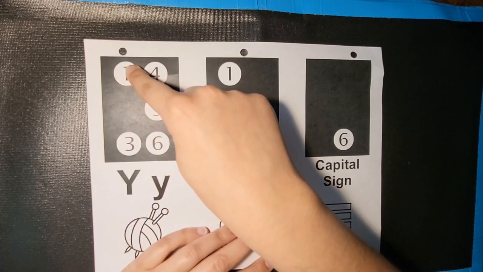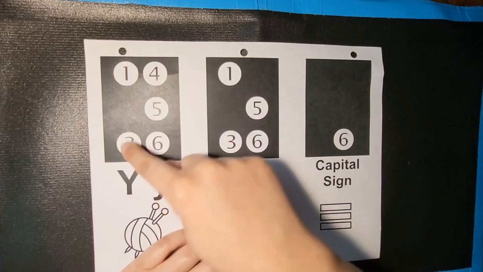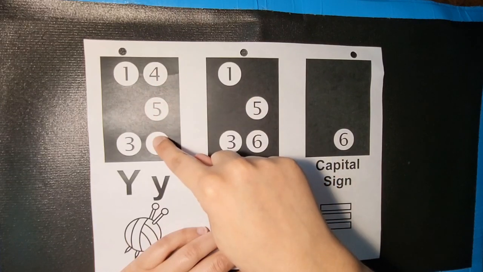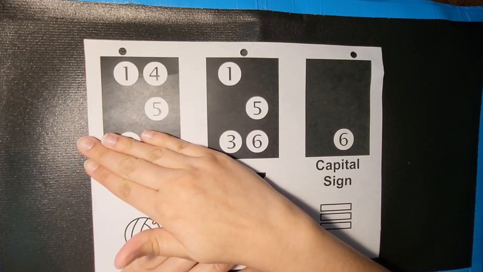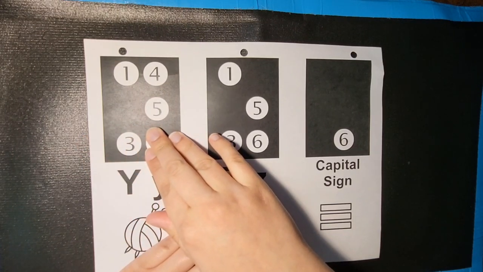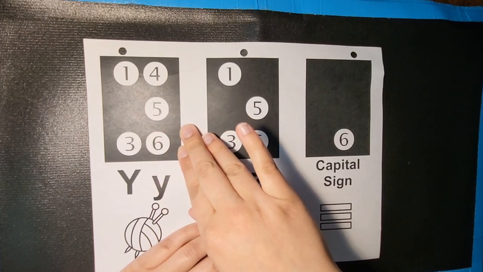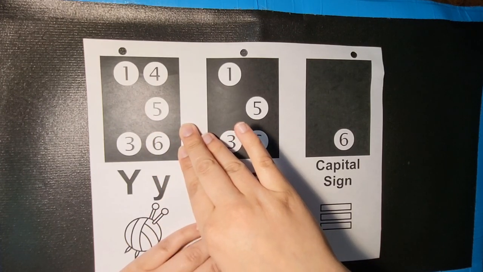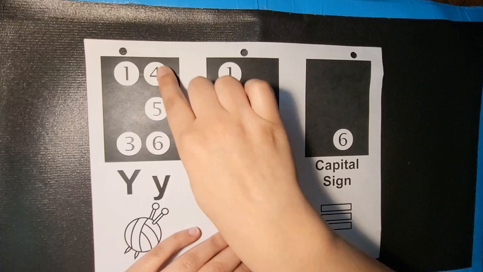It's made up of dots 1, 3, 4, 5, 6. So it is the letter D with a dot 3, which made it a letter N, and now with a dot 6 makes it the letter Y. I'm not quite sure.